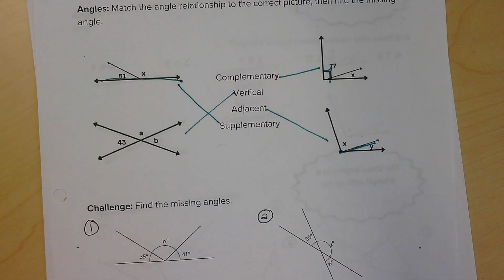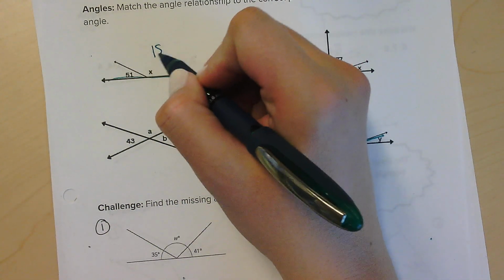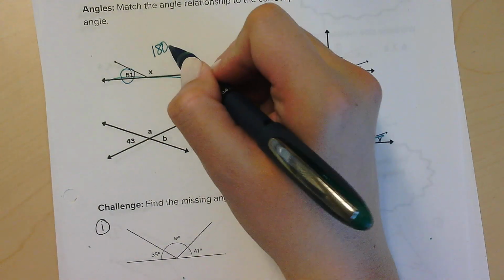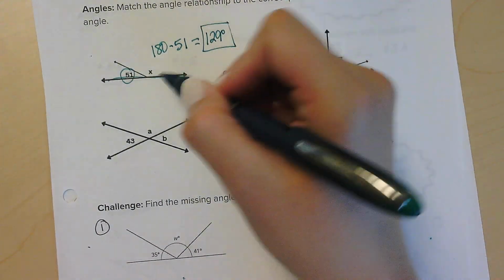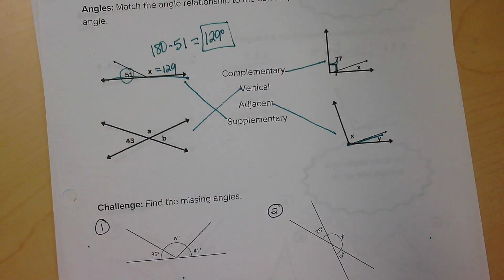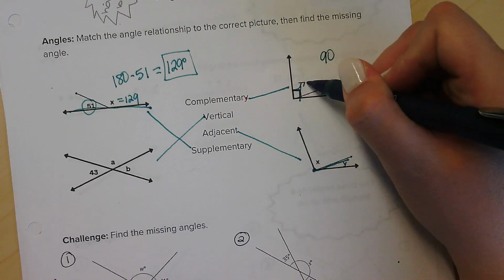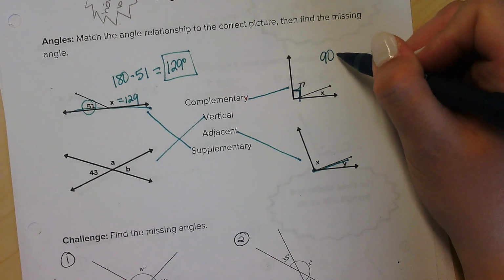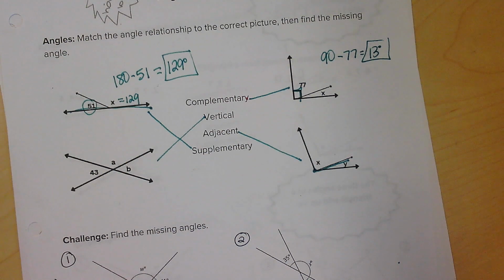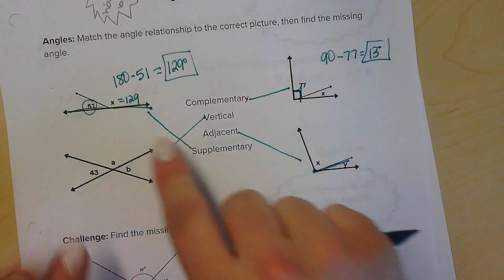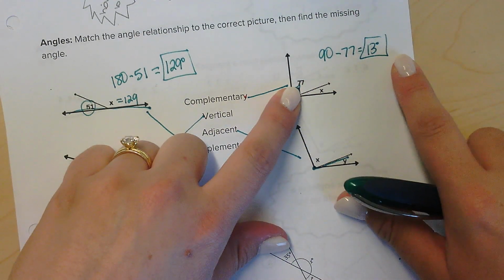Okay? And then it wants you to find the angle measurements that are not given. So a line adds up to 180 degrees. So if I do 180 minus that 51, I will get x, and that's 129 degrees. So x is 129 degrees. Complementary adds up to 90. So 77 and something will give me 90. I can do 90 minus 77, and I will get x is 13 degrees. And I can double check these because 129 plus 51 is 180, and 77 plus that 13 will give me 90.